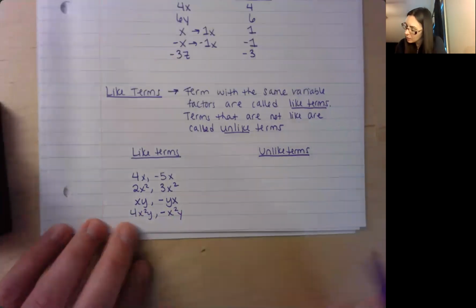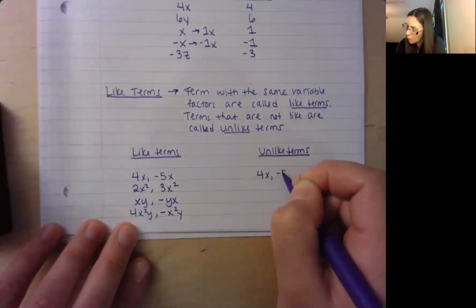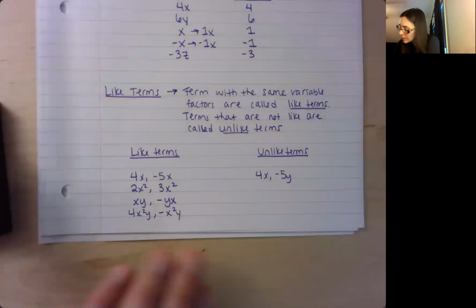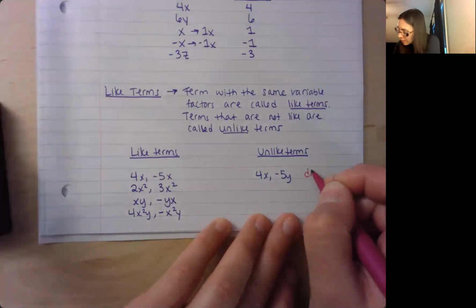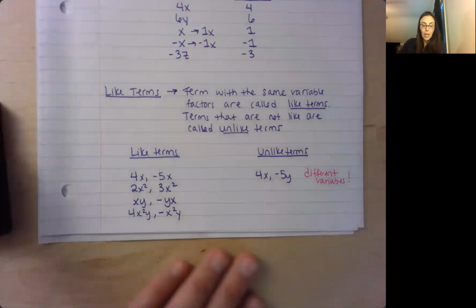Things that are unlike. One example could be 4x and negative 5y. All right, so these have totally different variables. So they're not like.